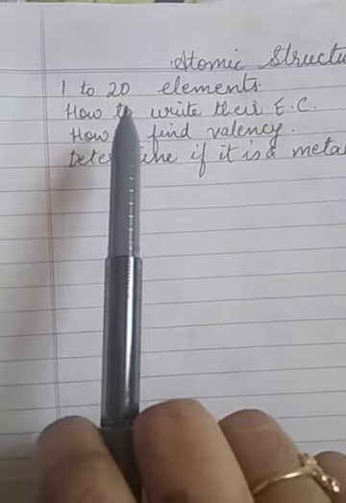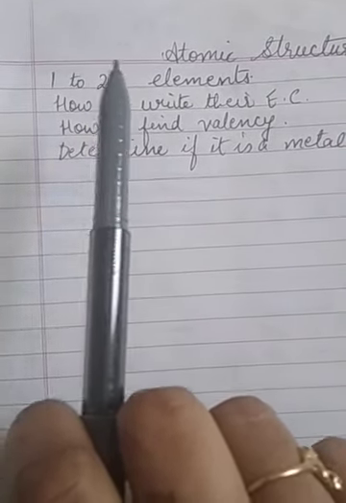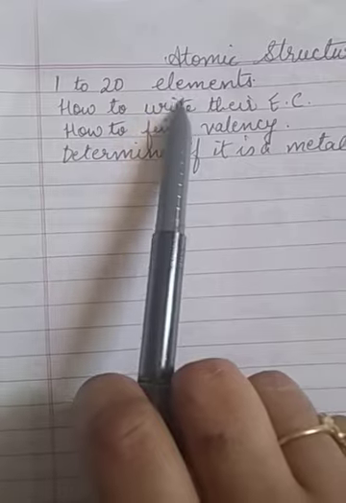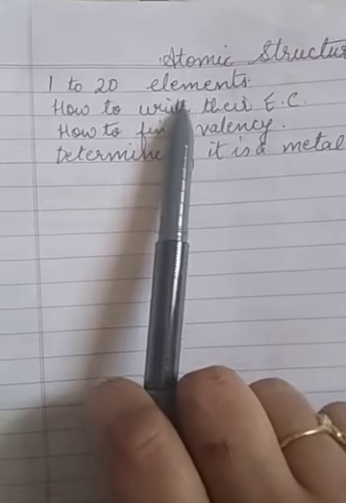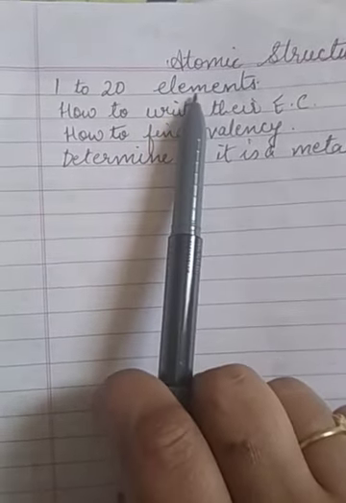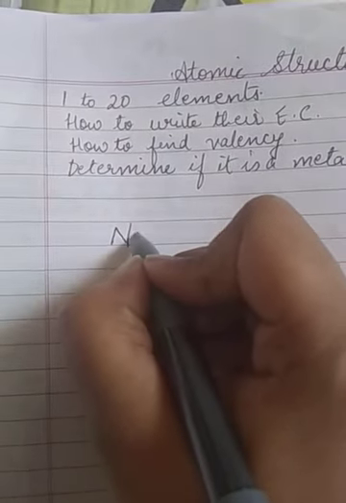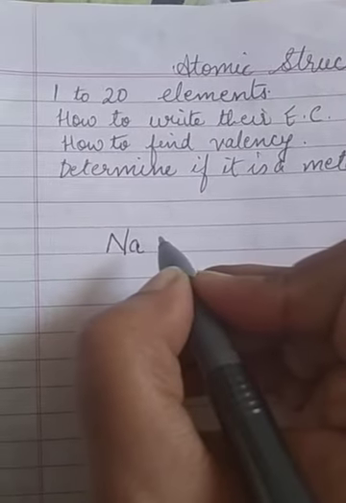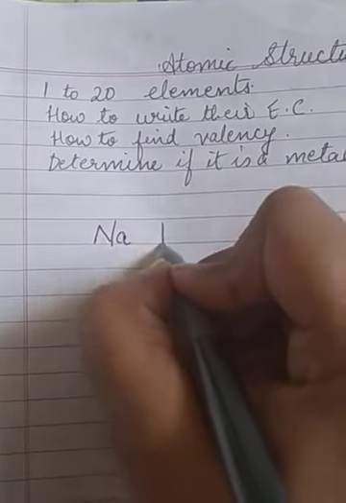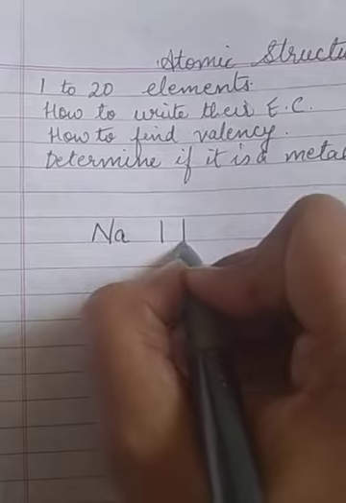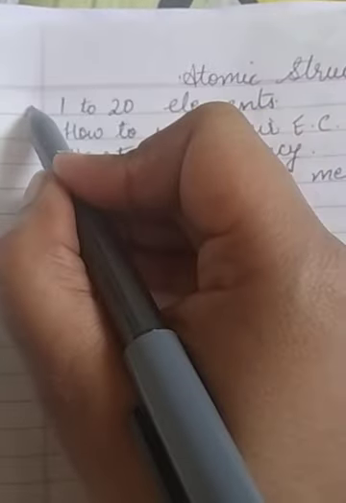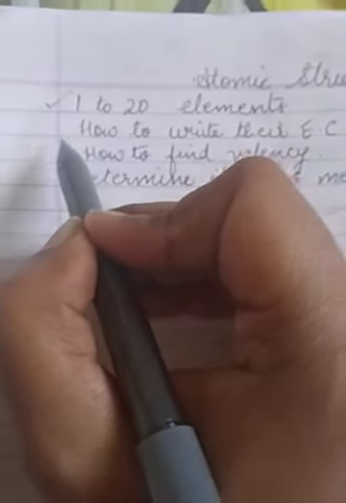Any element from in between, if it is asked, you should be able to tell which element we are talking about. Suppose we take a simple example, atomic number 11. What is it? Quick. Yes, it is sodium, Na, right? As we have said, it is atomic number 11. Okay. So, the first thing, if you have done that, you should now move on to the next.